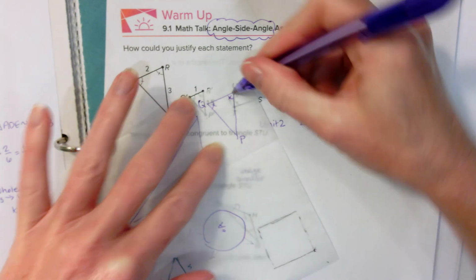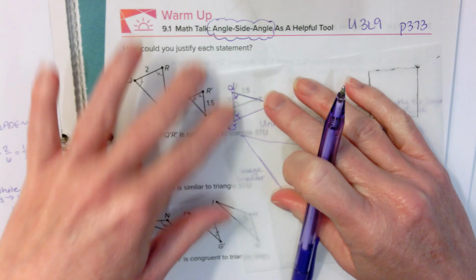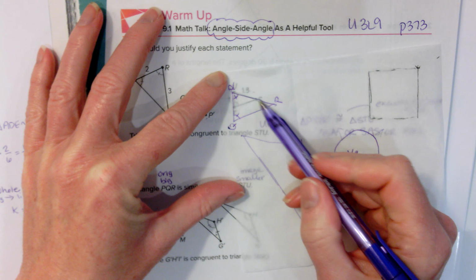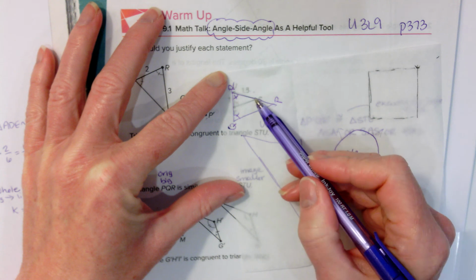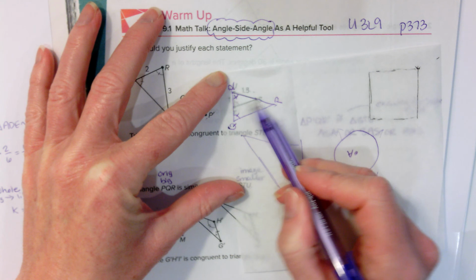Translate R to U. And I'm going to rotate until my sides line up like this. Now I have a nested triangle look. Then I'm going to dilate and make my big triangle smaller. I'm going to shrink this side and bring it in and make it smaller.